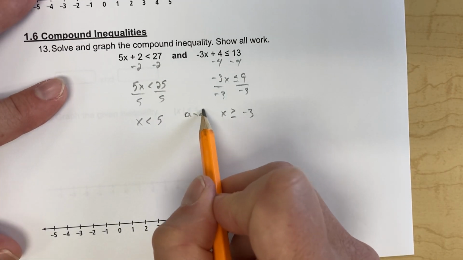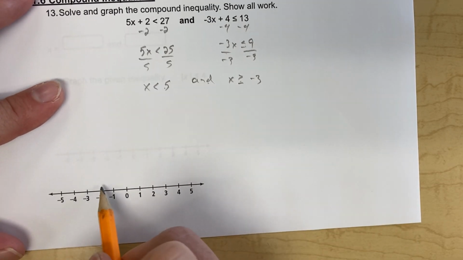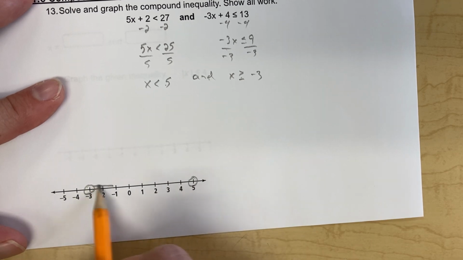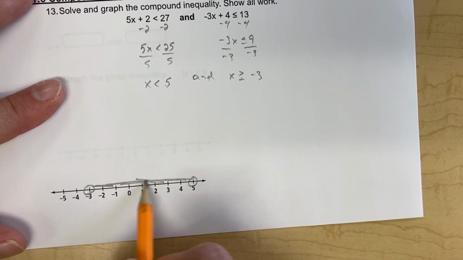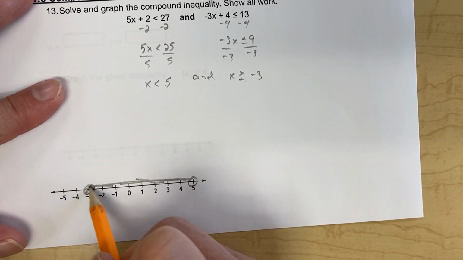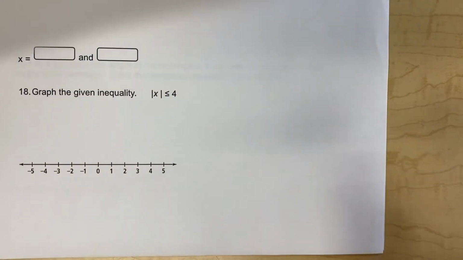We're looking for all the numbers that are greater than -3 and less than 5. Those numbers are between -3 and 5. So we're going to draw a line between those two. And it can equal -3, so we're going to fill that one in as well. Okay? So that would be our answer for that one.